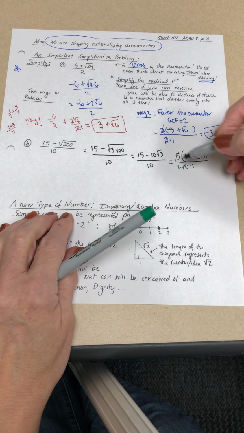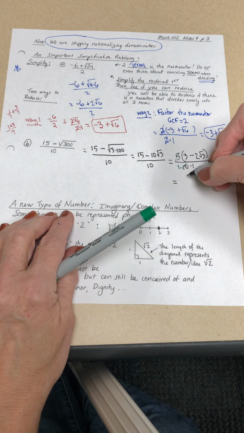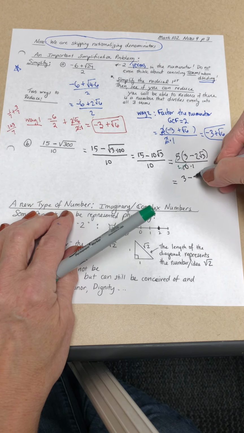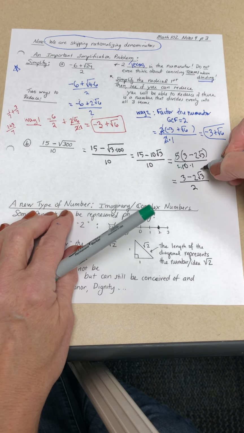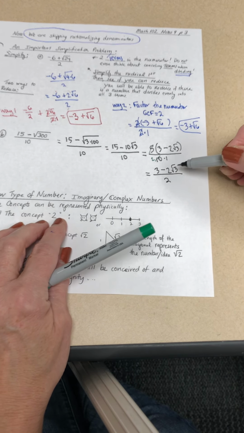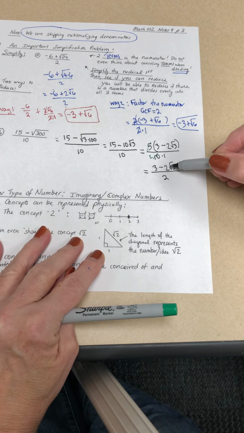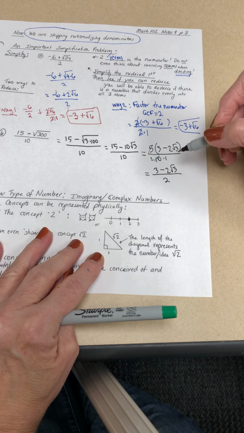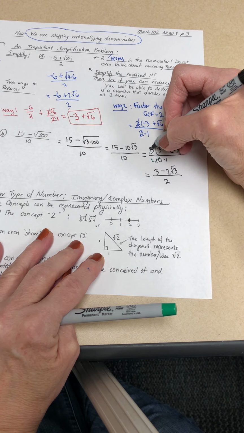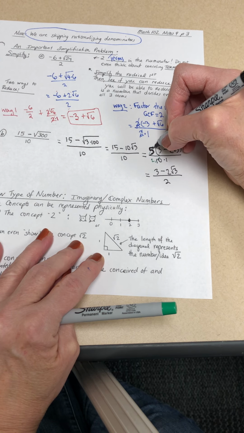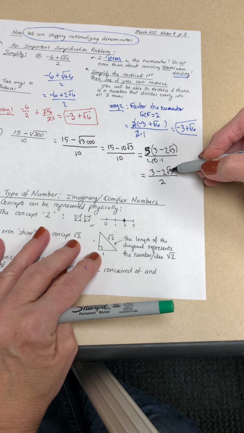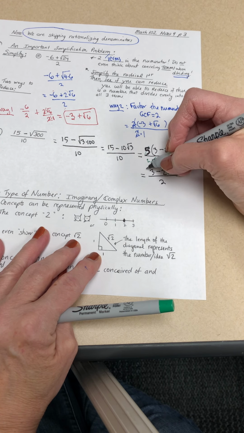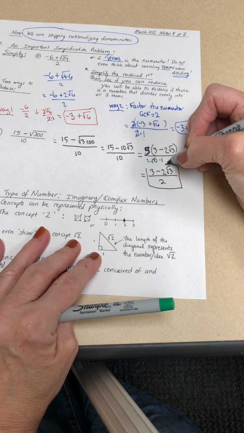And so the denominator did not clear. So this is 3 minus 2 root 3 remaining in the numerator over 2. And don't even think about trying to cancel this 2 with that 2. You can cancel factors of the entire numerator. You can't cancel factors of part of the term of the numerator. So this is it.